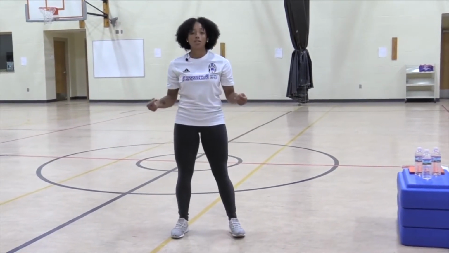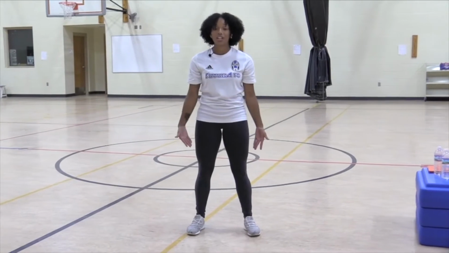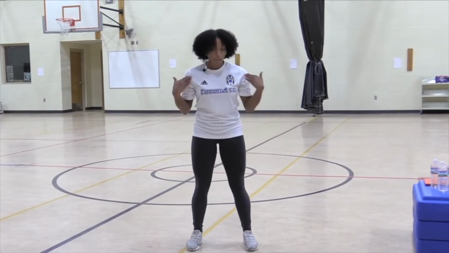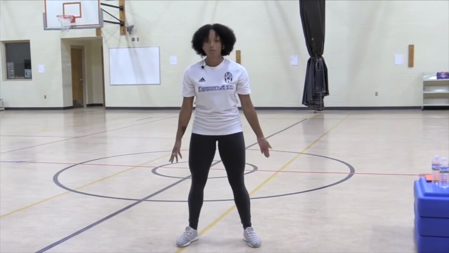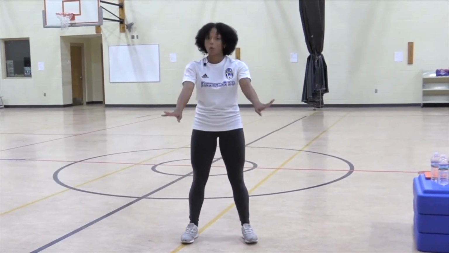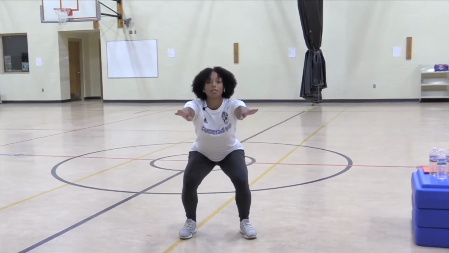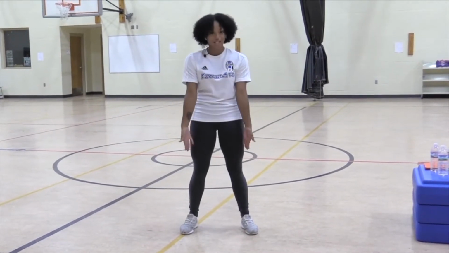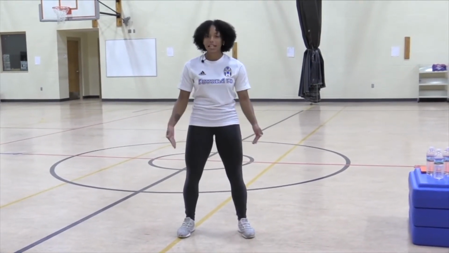Now when you squat, you want to make sure that your weight is in your heels and not your toes. So you're going to have your feet maybe shoulder width apart, or if you feel more comfortable having your toes pointed out, you can, but you want to make sure your weight goes back in your heels, your hips go back, your chest stays up, and you bring your hips forward and you come back up and straighten. Do not lock your knees all the way out. You want to keep them slightly bent.